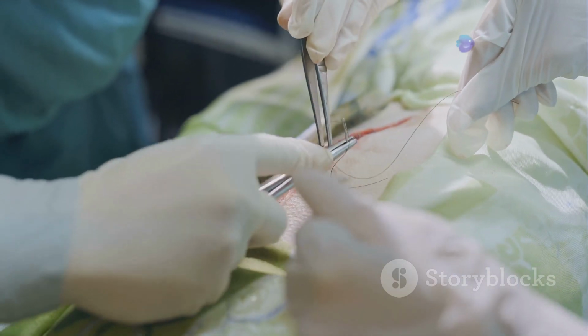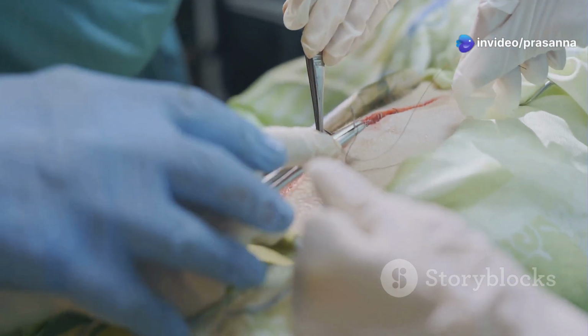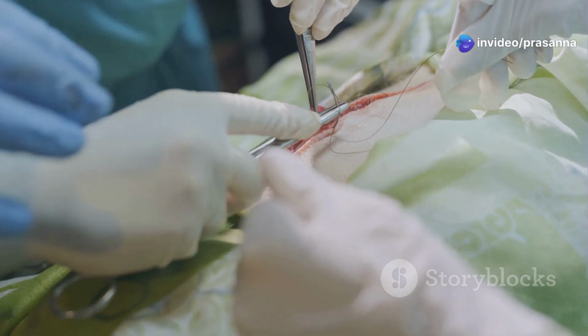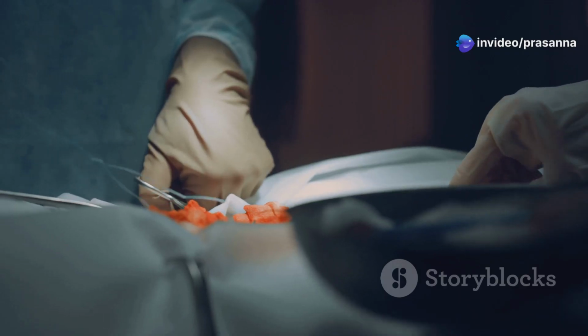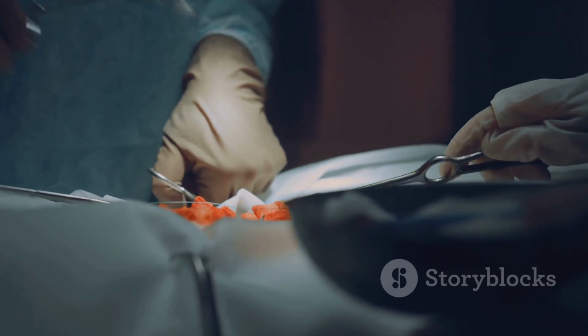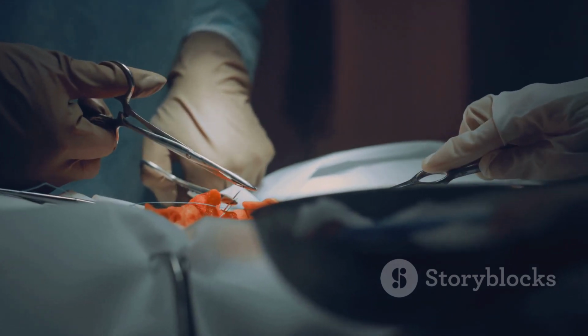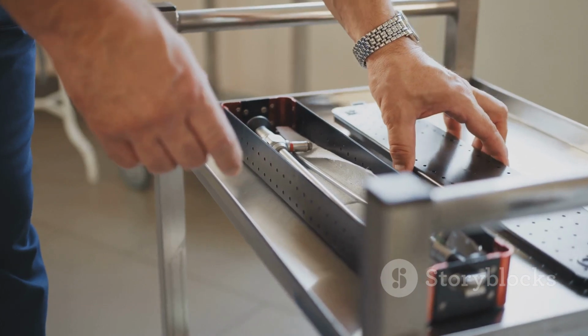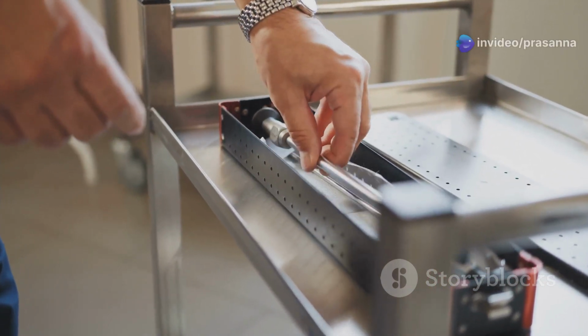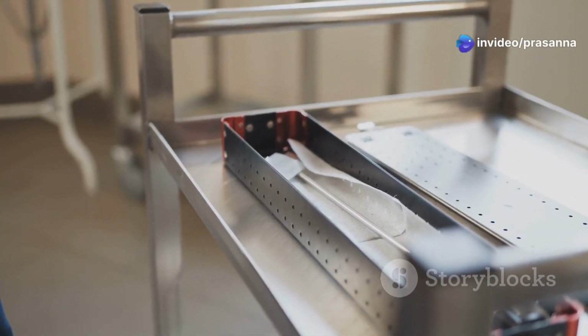The needle holder, as its name suggests, is used to hold the suture needle securely during suturing. It provides a firm grip on the needle, allowing the surgeon to make precise stitches. Think of it as a specialized pair of pliers designed to hold and manipulate the suture needle with accuracy.